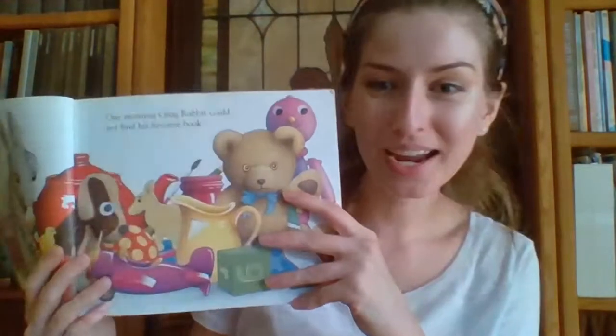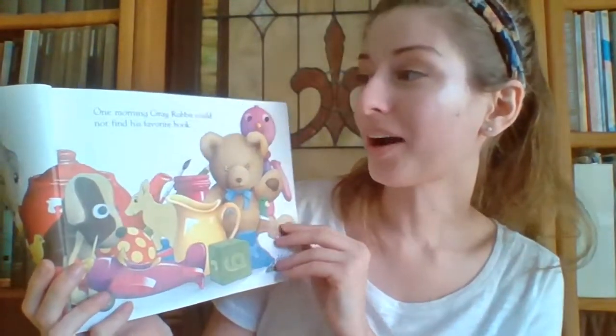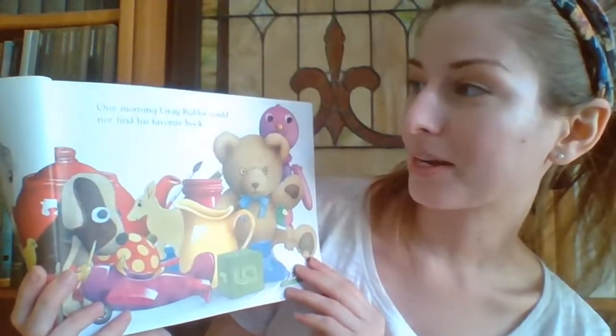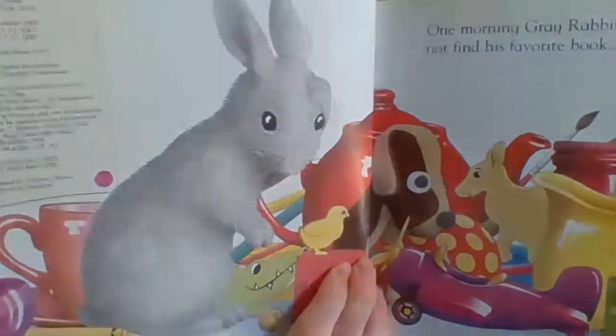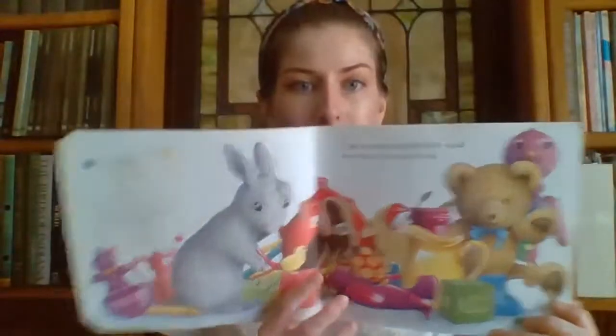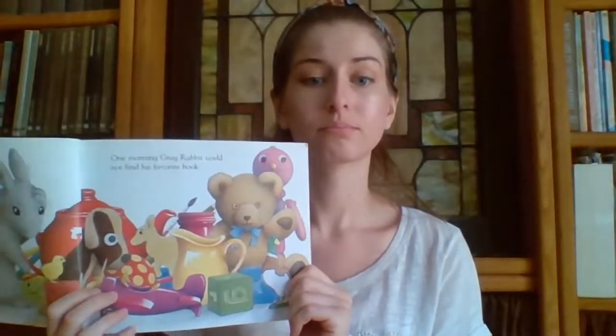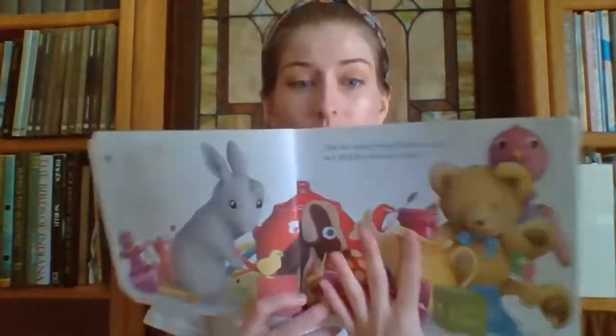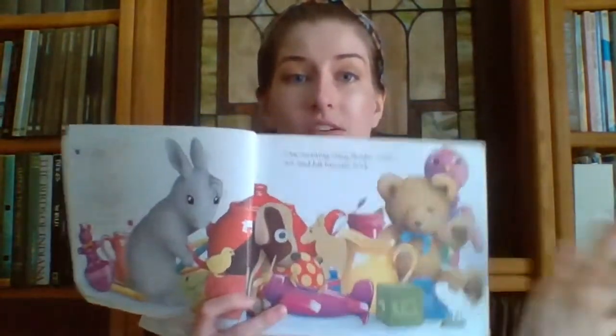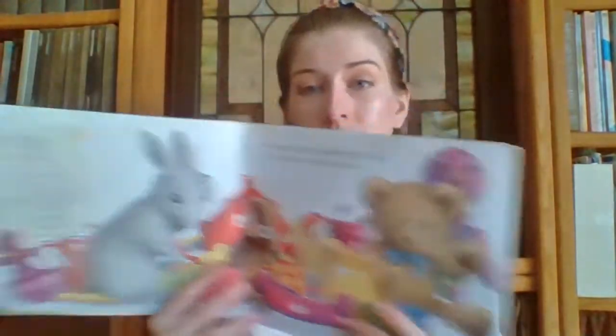Here's the first page. It says, one morning, Gray Rabbit could not find his favorite book. His favorite book. What's your favorite book? It doesn't say what Gray Rabbit's is, but he has all of this stuff. No wonder he can't find it. He'll probably have to clean up.